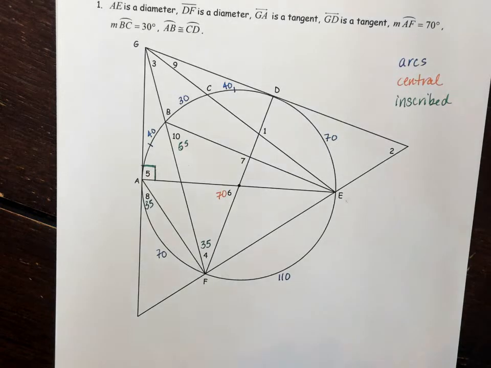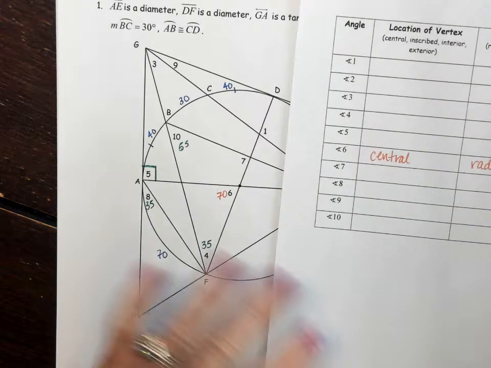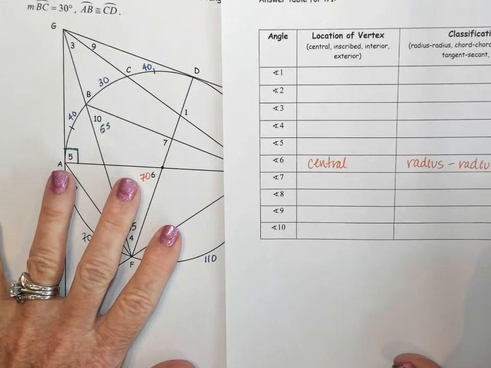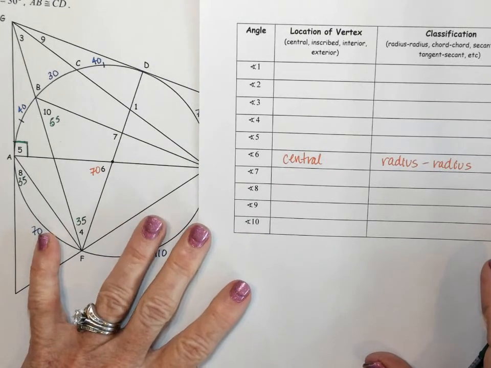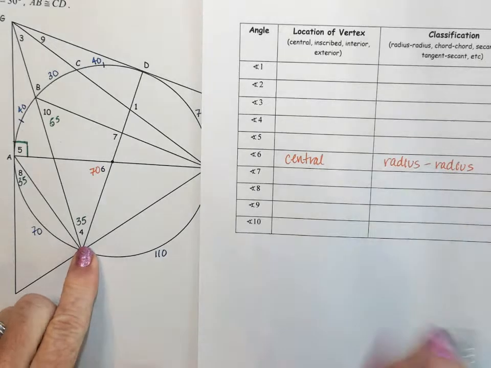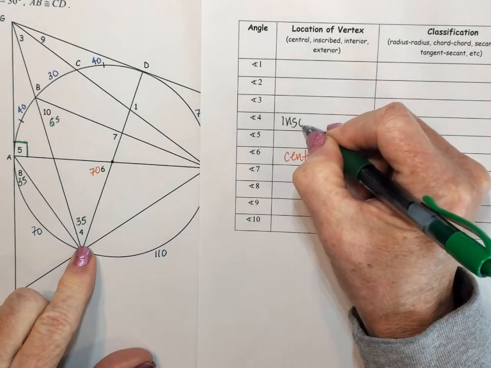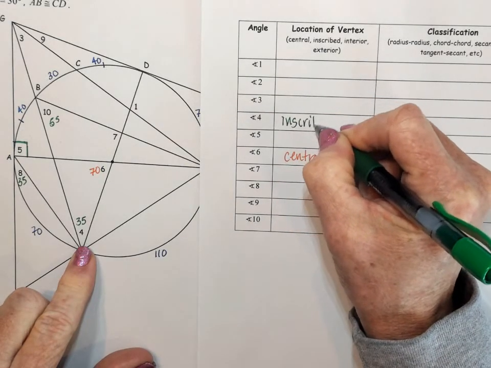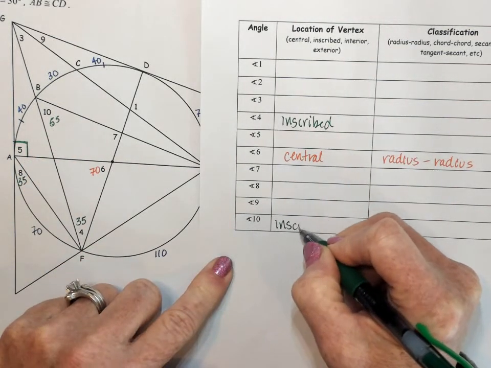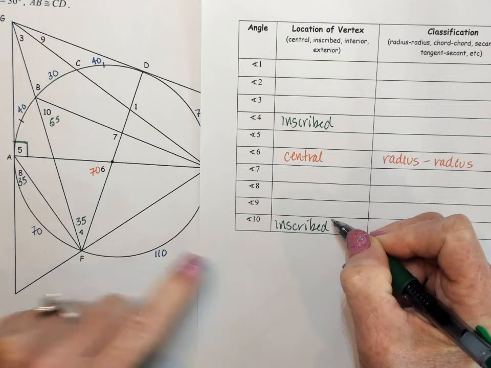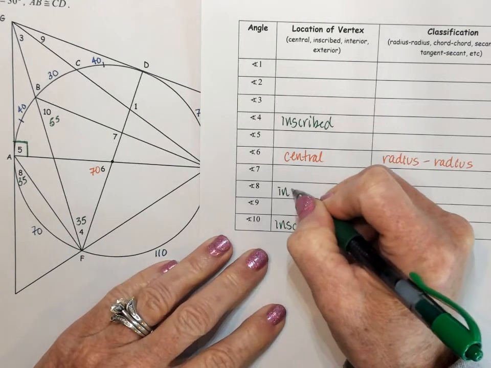So I'm going to go to my table over here. Let's see if I can scooch this over a bit. Okay, so we found angle 4 as inscribed. Angle 10 was inscribed. Angle 8.